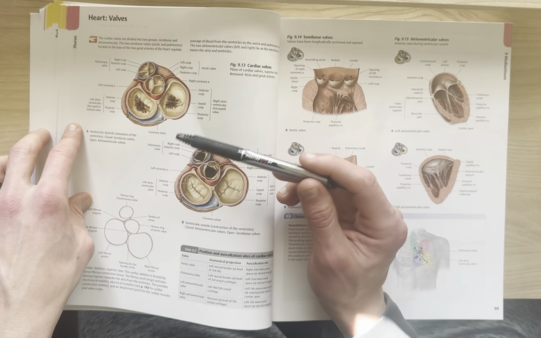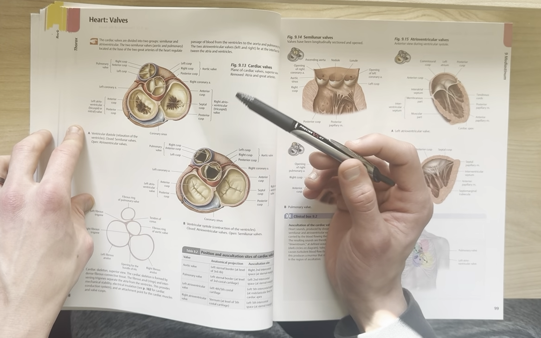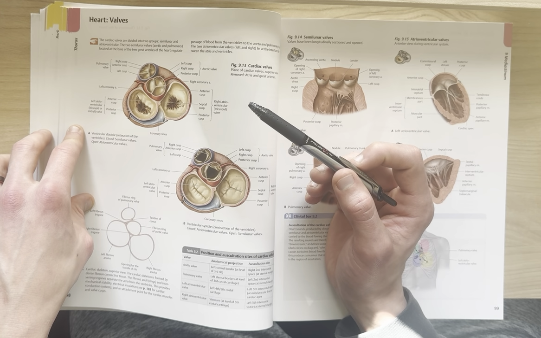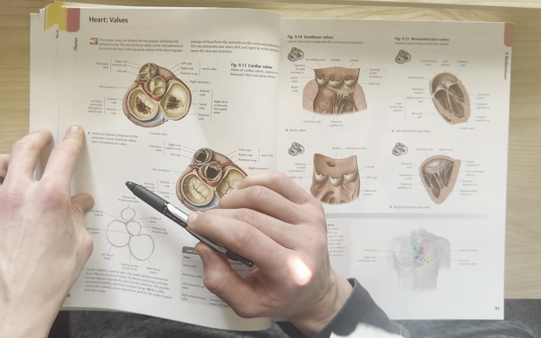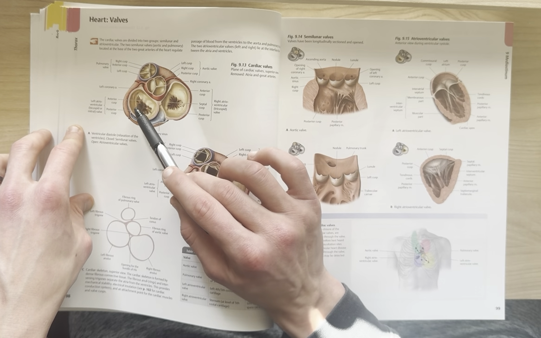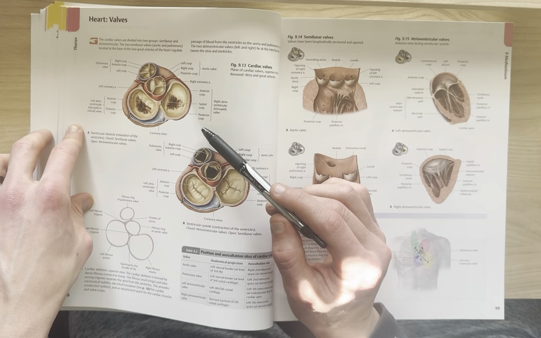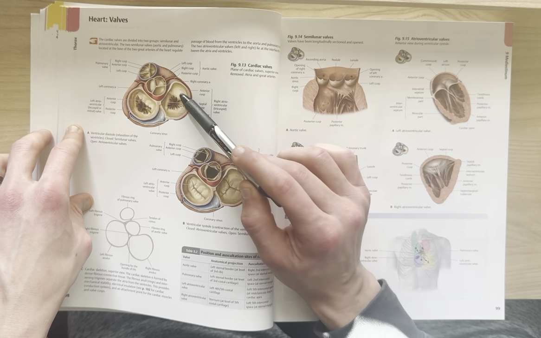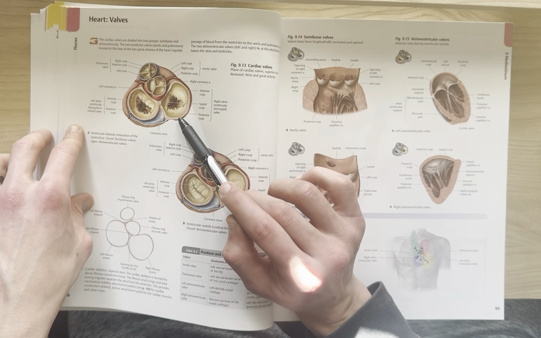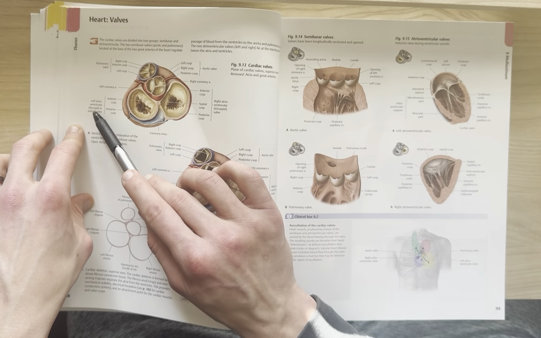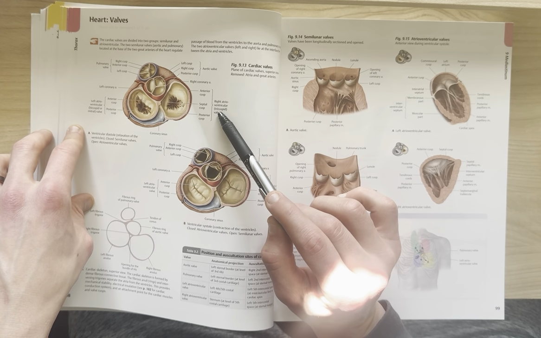So if you hear somebody say mitral valve, it's the same thing as bicuspid. And the reason that it's called bicuspid is because it has two cusps, 1 and 2. And then this is called tricuspid because it has three cusps, 1, 2, and 3. So just like bicycle and tricycle, bi meaning 2, tri meaning 3.